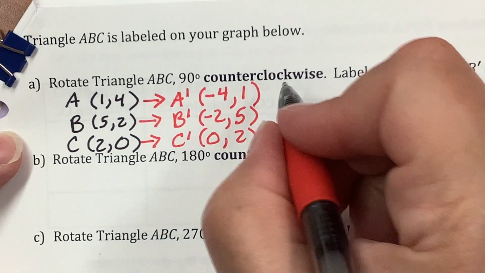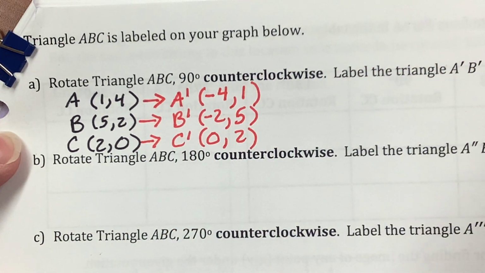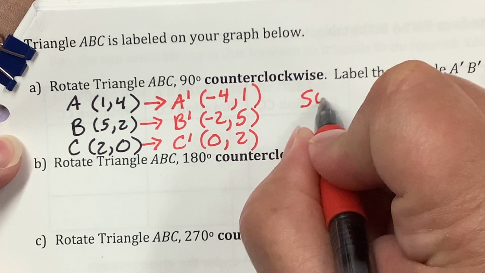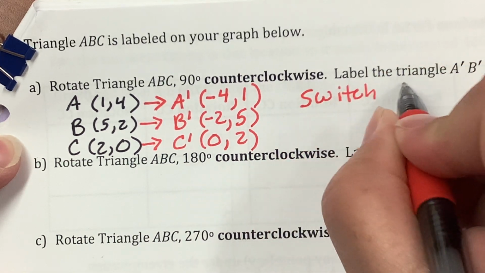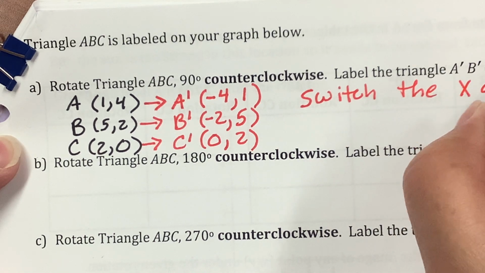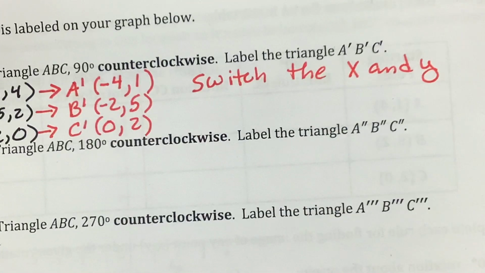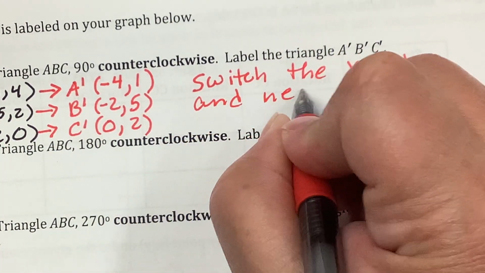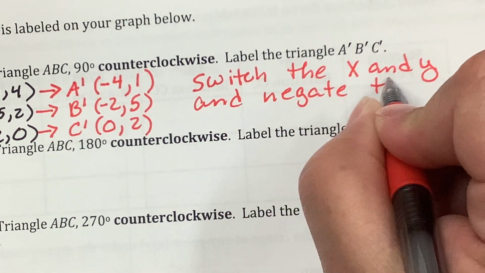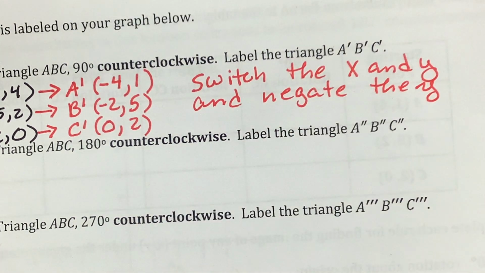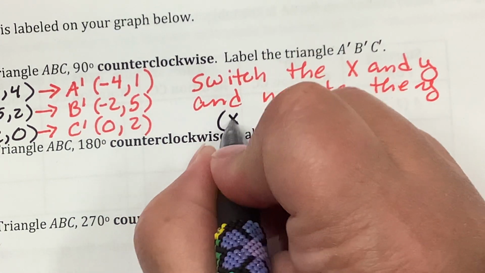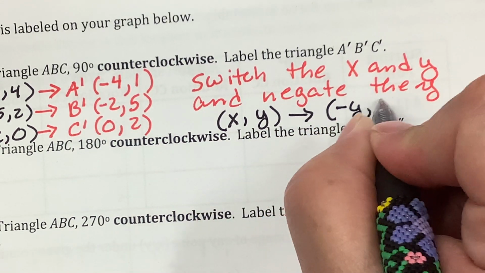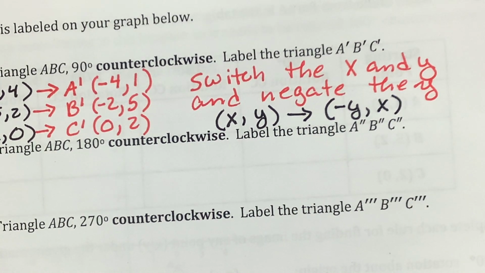And this is just going to work for counterclockwise. Yeah, I should have highlighted that, but whatever. Here we go. So, switch the X and Y and negate the y. In other words, if you start with just x and y, you would switch them to get negative y, positive x. So that's the symbol for that.